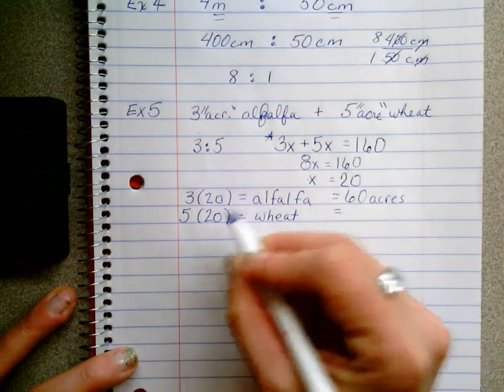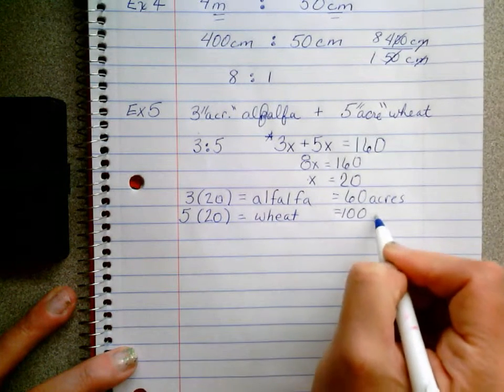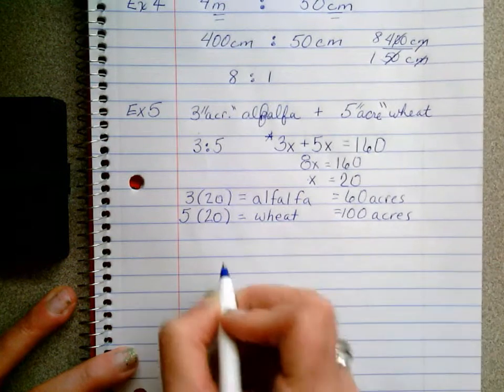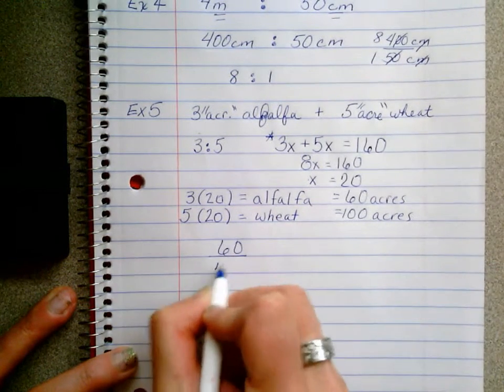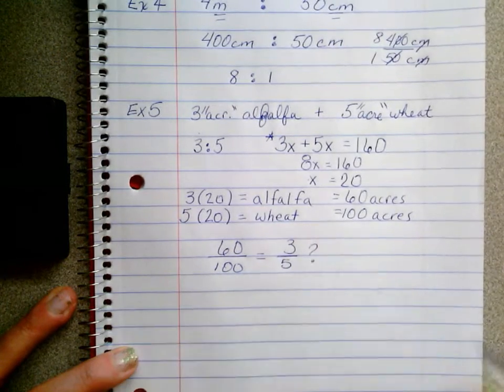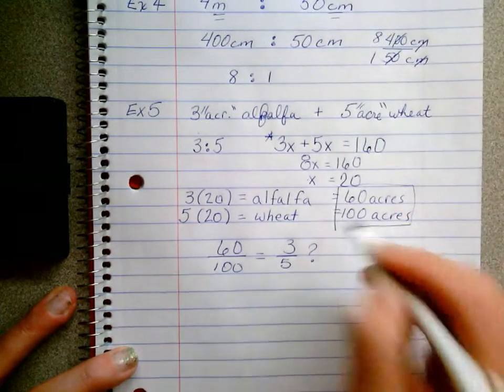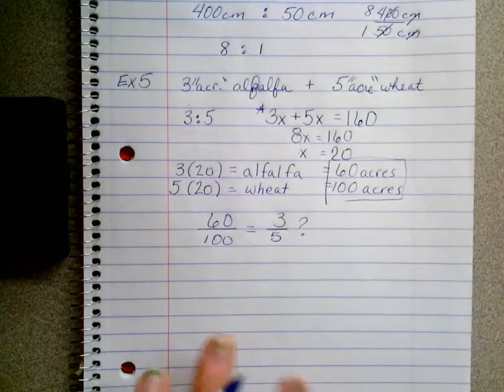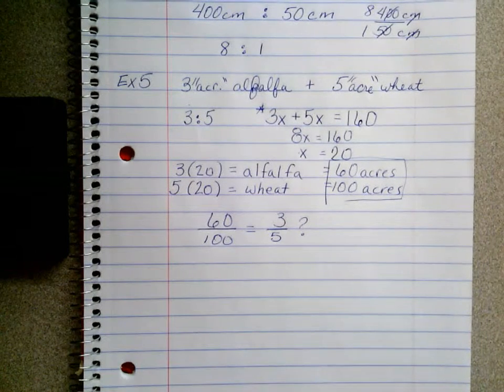So wheat is 100 acres. And if I take this, 60 over 100, does that equal 3/5? Yes. That's how you discover when you're comparing two items how many of each you have.